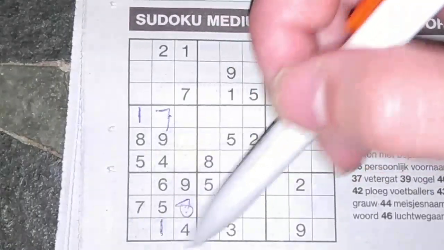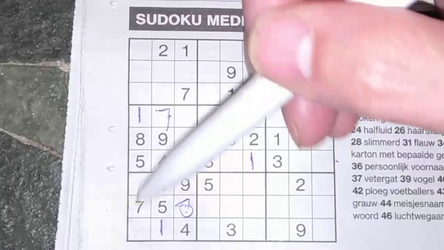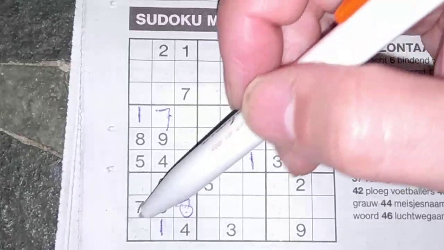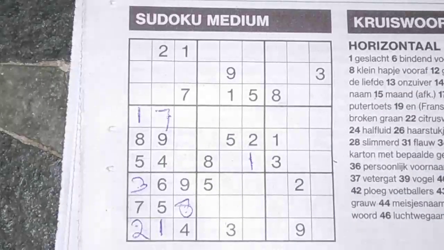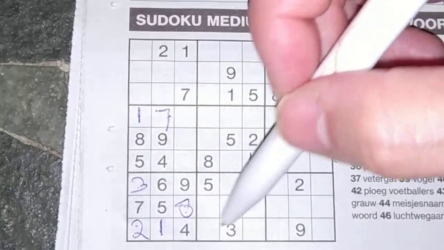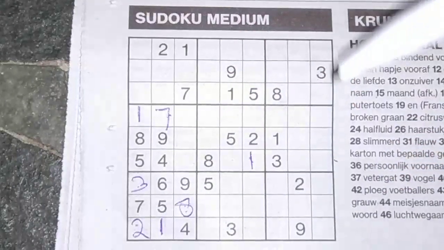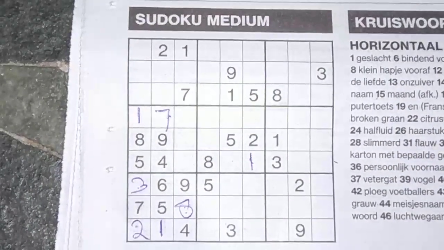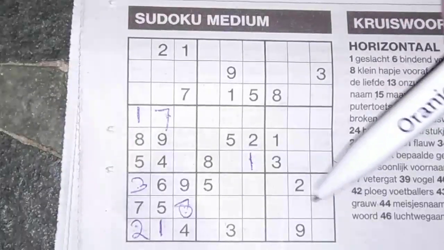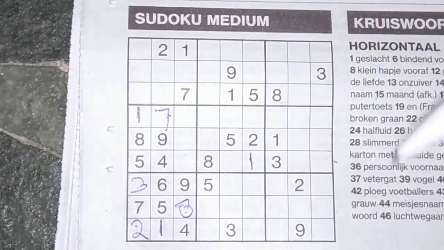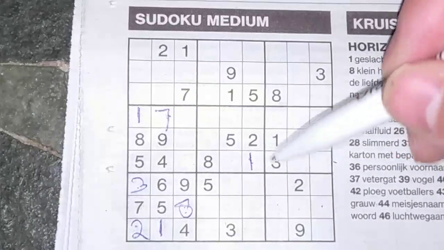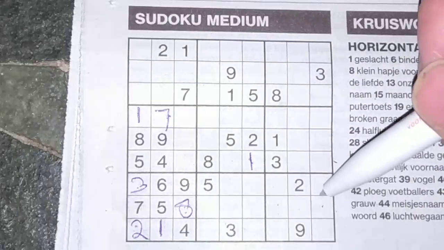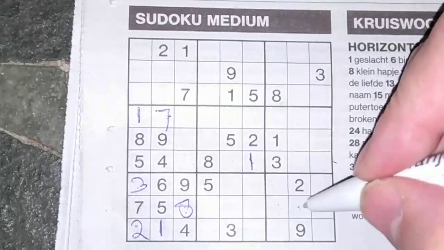2 numbers are left in this big square, the numbers 2 and 3. We have a 3 there, so no 3 there. The 3 should be here, and the 2 goes there. 3 in this row, 3 in the last row. So in the row between, the only 3 places for a 3 are here, here or there. But I see a 3 here, no 3 here, and here also a 3, so no 3 there. The 3 should be here.